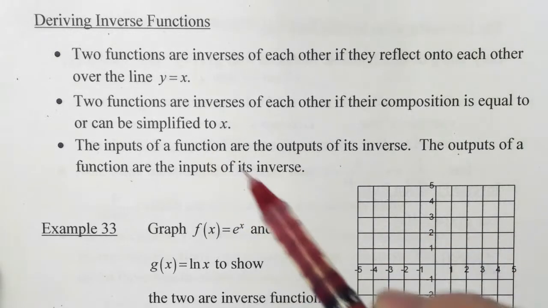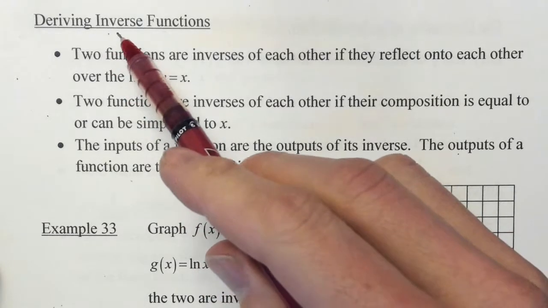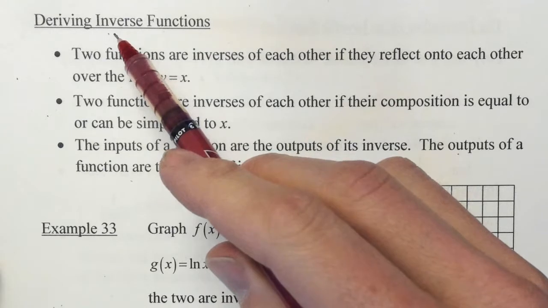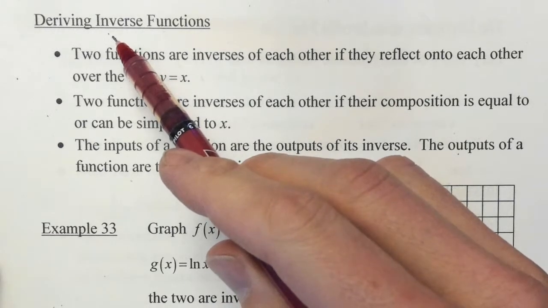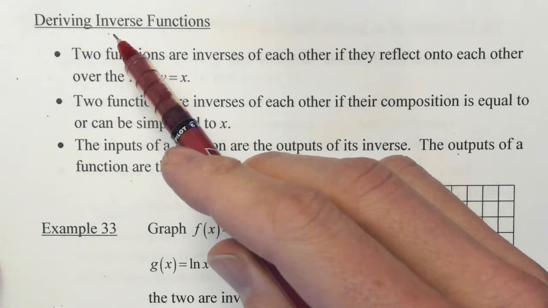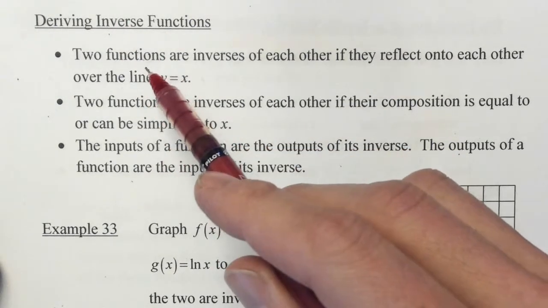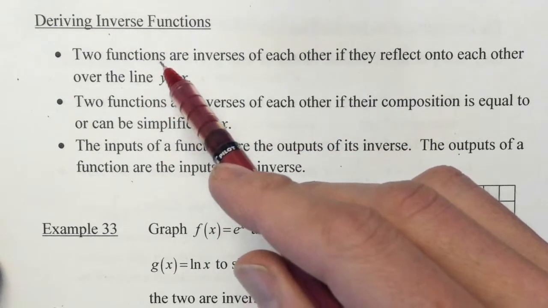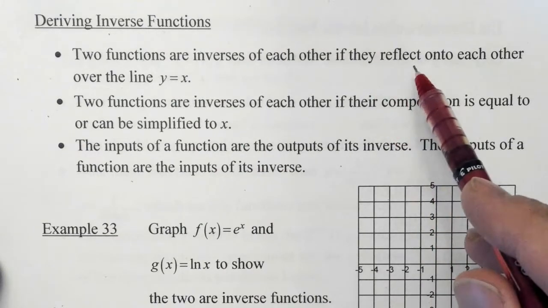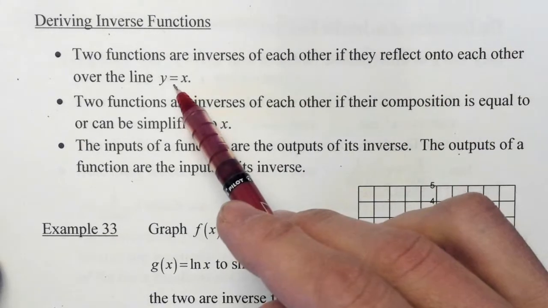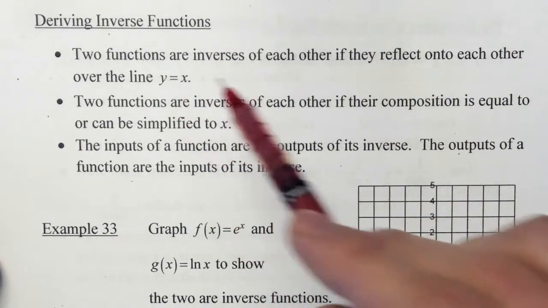The next rule for deriving functions involves deriving inverse functions. Before we get into deriving inverse functions, this video is serving as a quick reminder of inverse functions, which you learned about last year in pre-calculus. All right, inverse functions. We know that two of them are inverses if they reflect onto each other over the line y equals x.